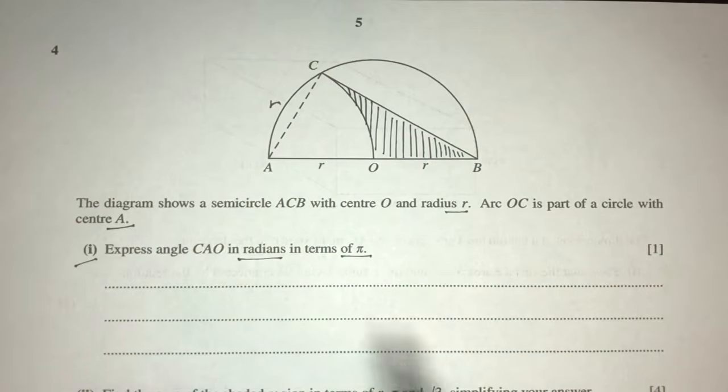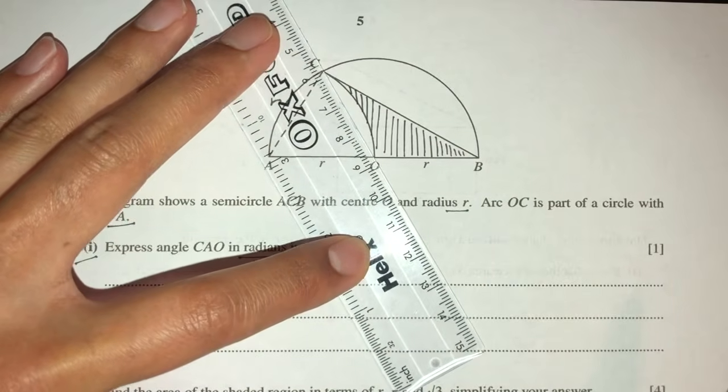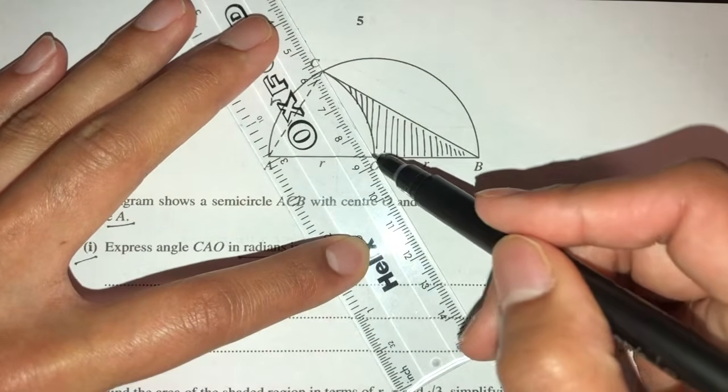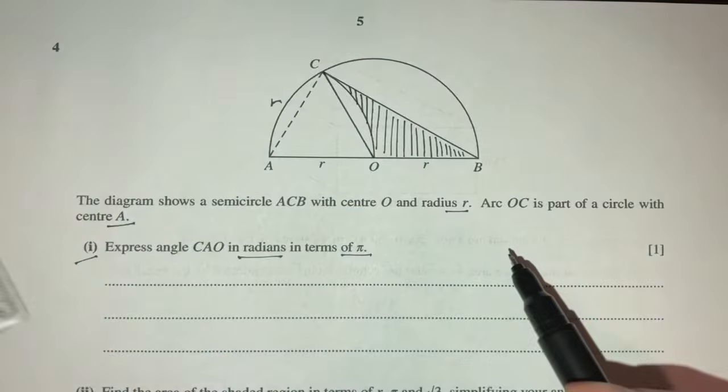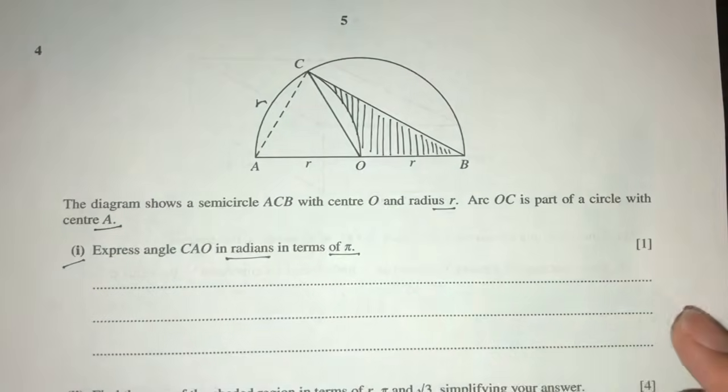So this one you have to observe because it is not very obvious. Sometimes it can be, but not really. If you do this, let's join C to O. Okay, so if you observe here, we have a triangle CAO.